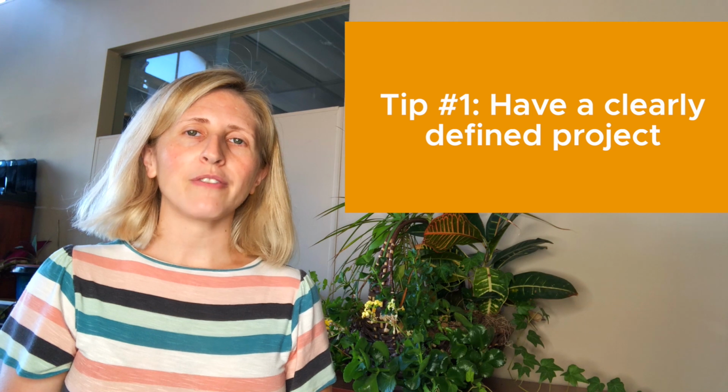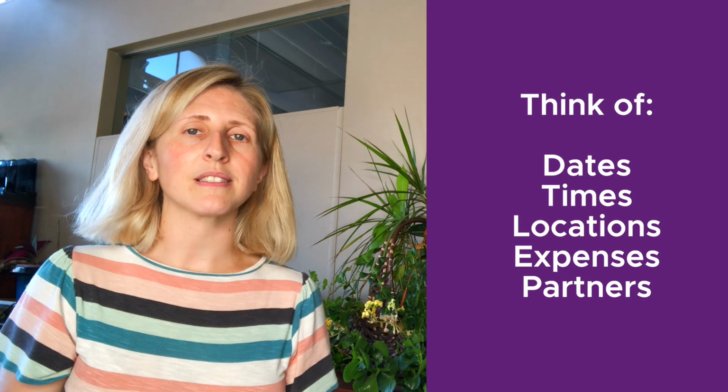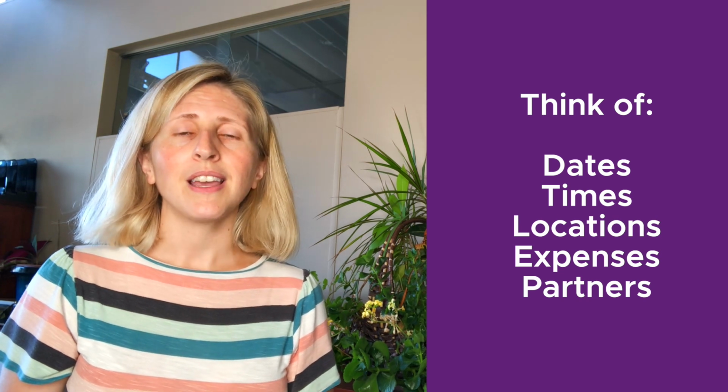Now, a few tips for starting your SCR grant application. Our first tip is make sure you have a project or a program that is more than just an idea. There are many logistical areas that you will need to provide details on in your application, including dates, times, locations, expenses, partners, etc., in order to successfully receive a grant.